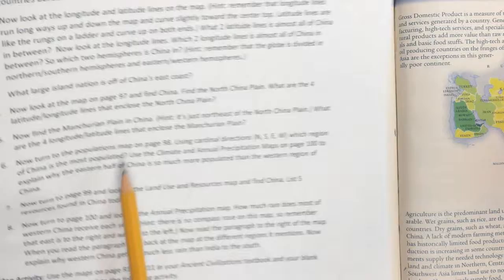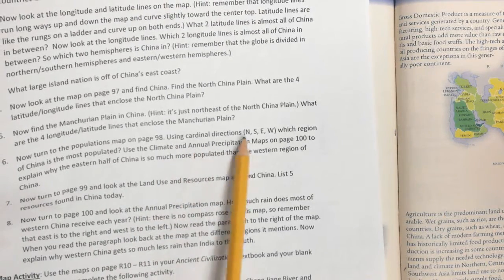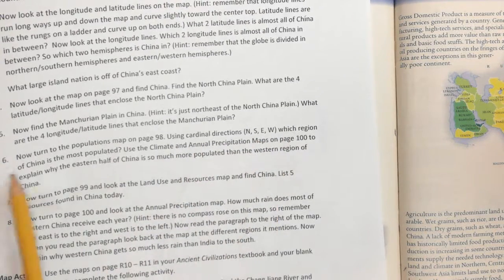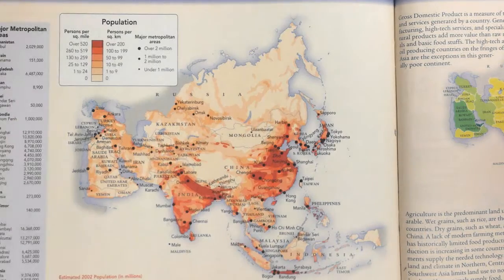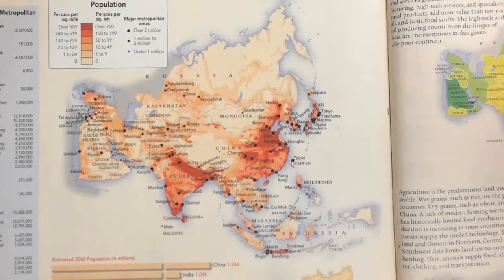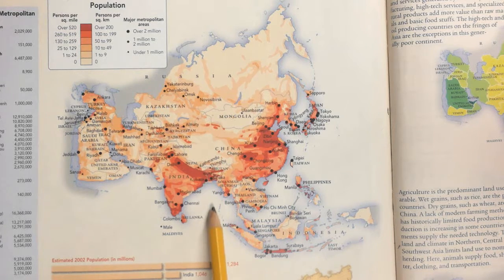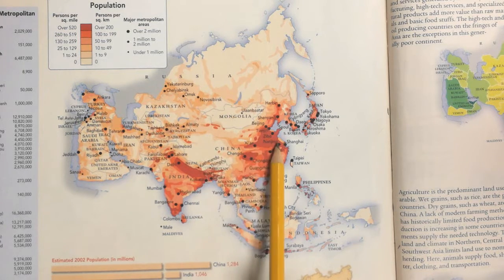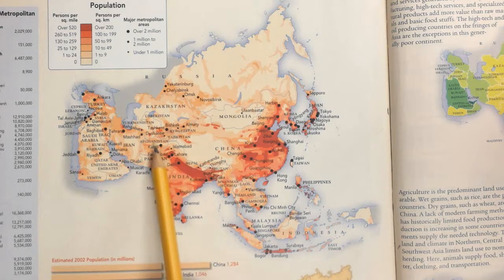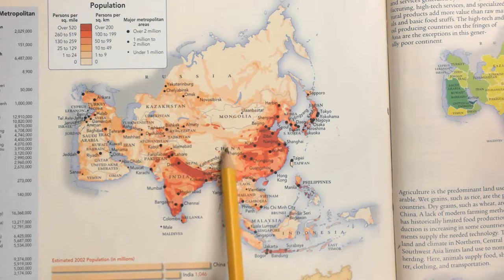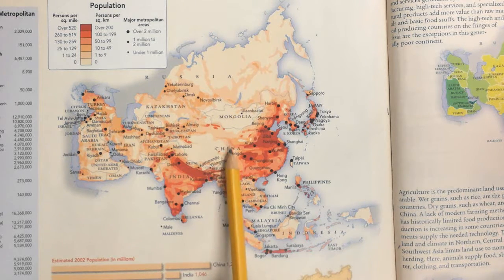And the instructions go on. Use cardinal directions northeast, south, and west. Which region of China is the most populated? If you don't remember, north is to the top, south is to the bottom, east is to the right, and west is to the left. So if I put my pencil right here in the middle of China, which region of China has the most people living in it? North, south, east, or west?